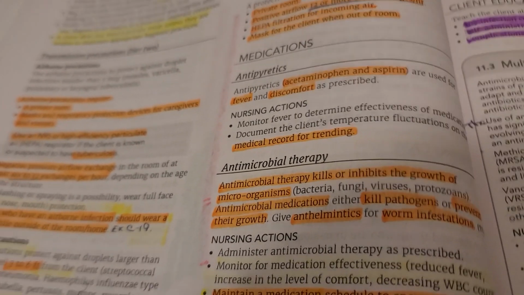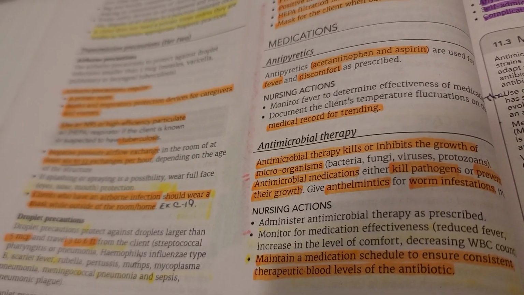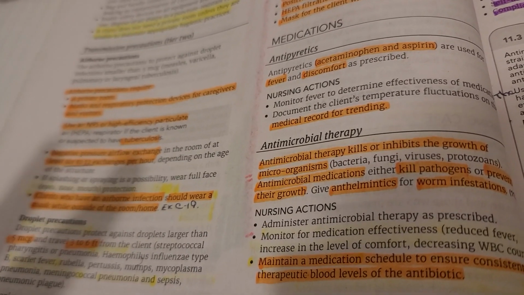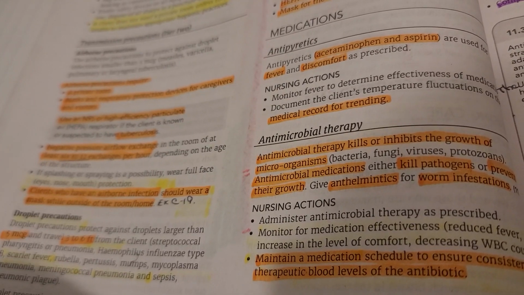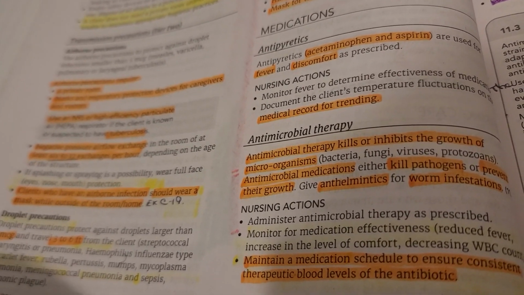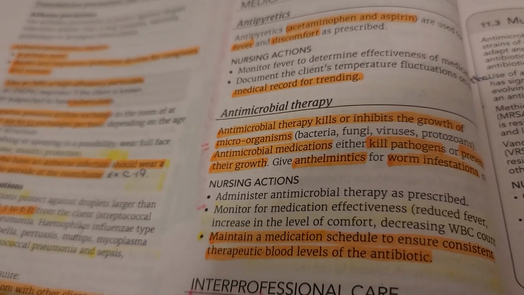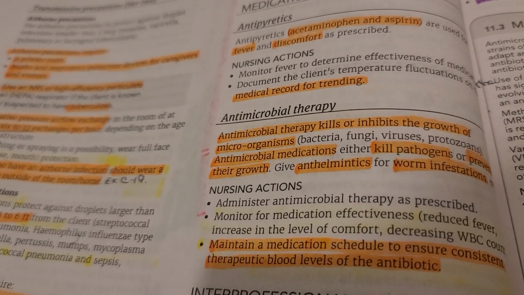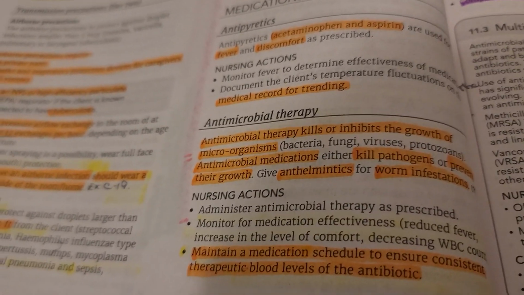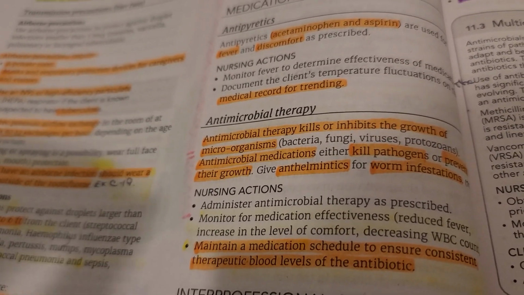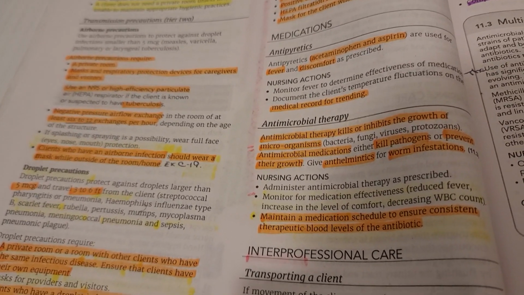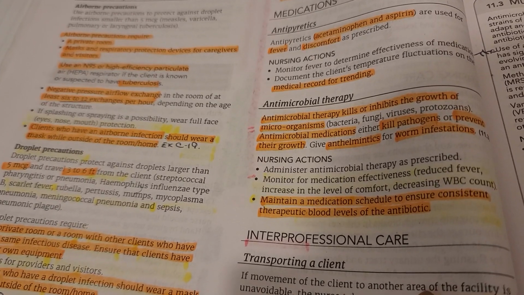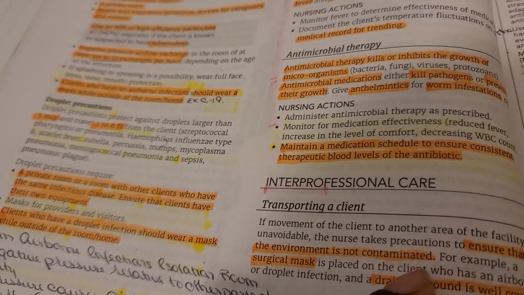Antimicrobial therapy. Antimicrobial therapy kills or inhibits the growth of microorganisms. Antimicrobial medications either kill pathogens or prevent their growth. Give anthelmintics for worm infestations. Maintain a medication schedule to ensure consistent therapeutic blood levels of the antibiotic.